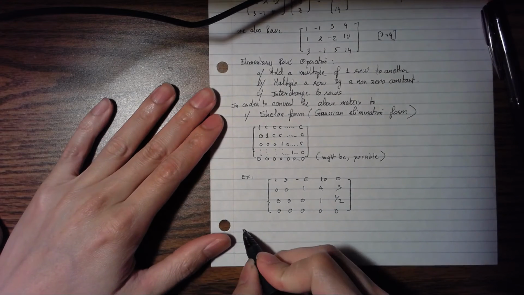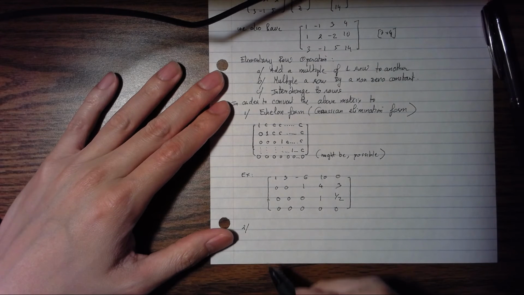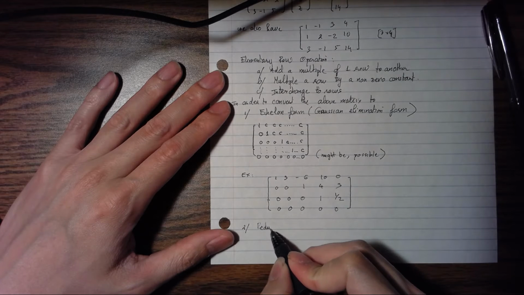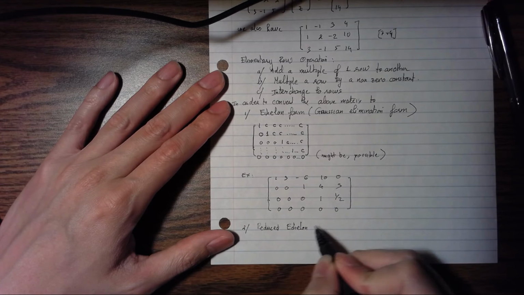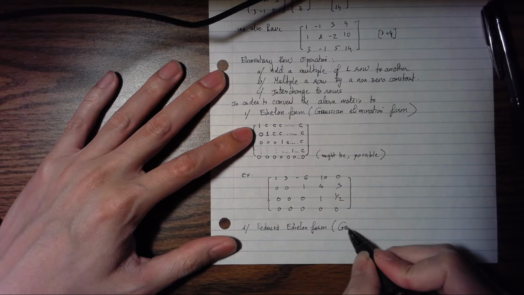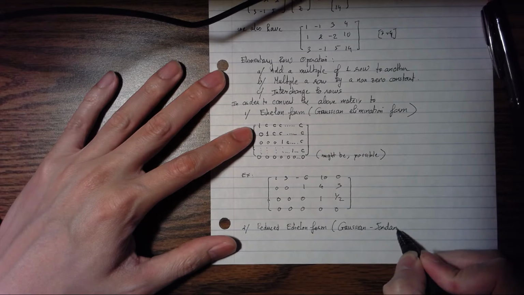The second form is reduced echelon form. Sometimes we call it Gauss-Jordan elimination form.